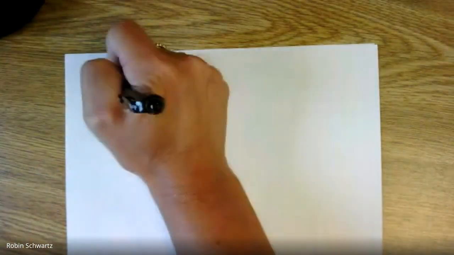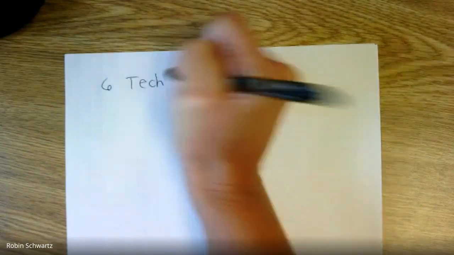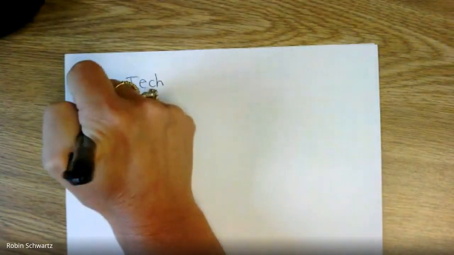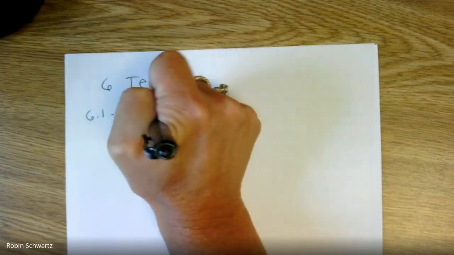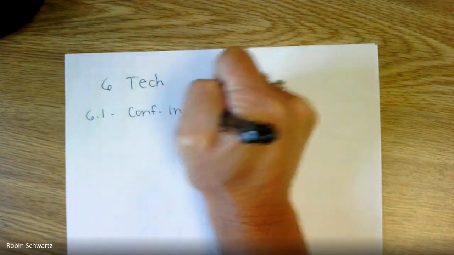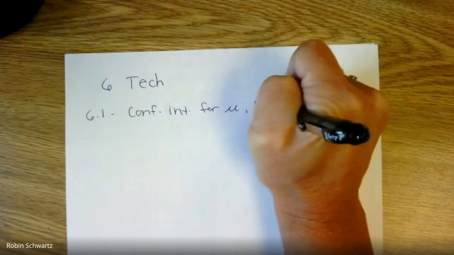Okay, we're going to be doing all three confidence intervals with technology. Of course, I could not find a single website that had all three programs, so you're going to be working between two different websites. But we're going to call this 6 technology. Very easy to do. So in 6.1, we did confidence intervals for the population mean, large samples.